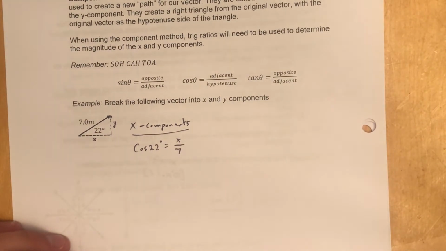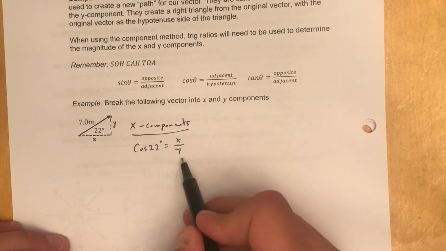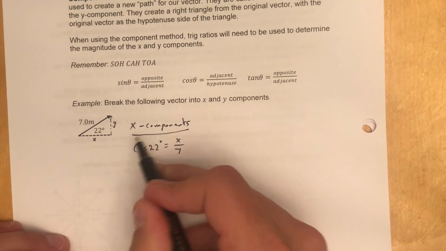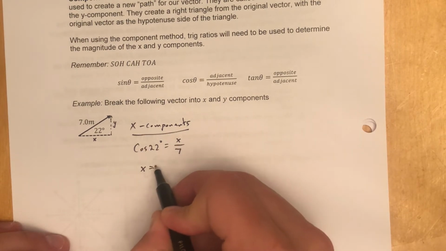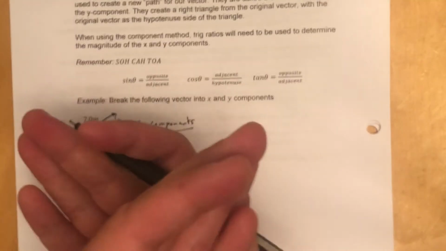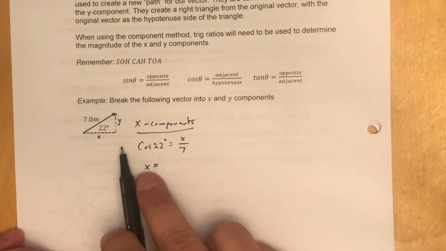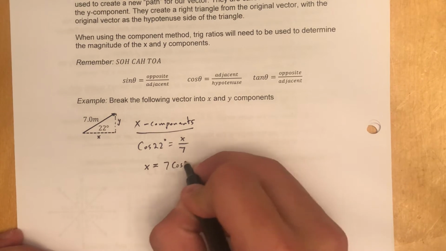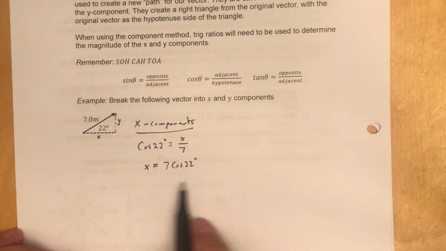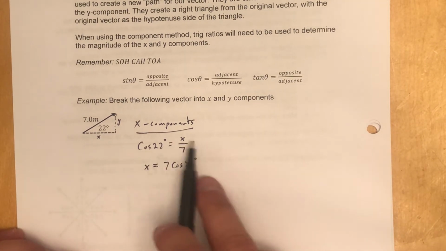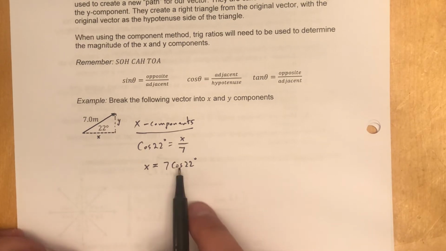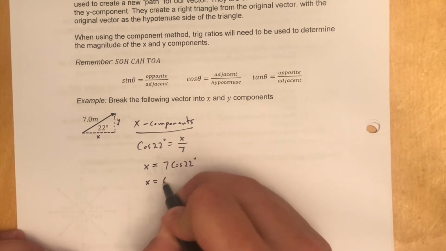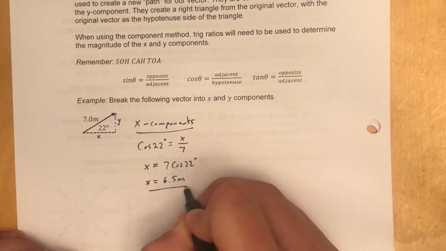And at this point, to get rid of the 7, you just multiply by 7 on both sides. Again, I'm going to write with the variable on the left-hand side, so it might look like I'm skipping a step here. I'm just switching the fraction to be on the left side and then multiplying both sides by 7. So it's going to be 7 cos 22 degrees. And more often than not, you're going to almost skip this step and start writing just this as time goes along. You punch it in on your calculator and we're going to have 6.5 meters.